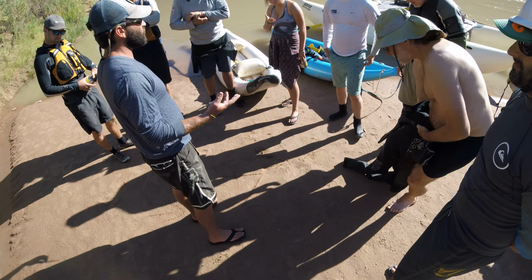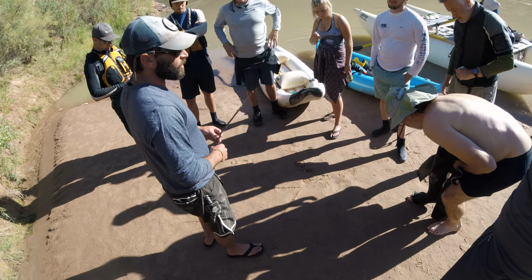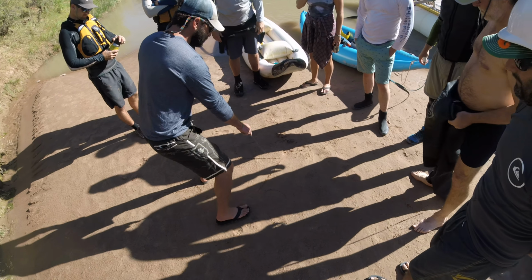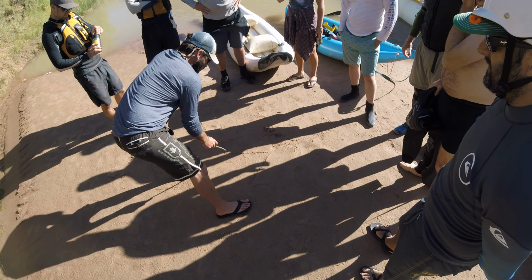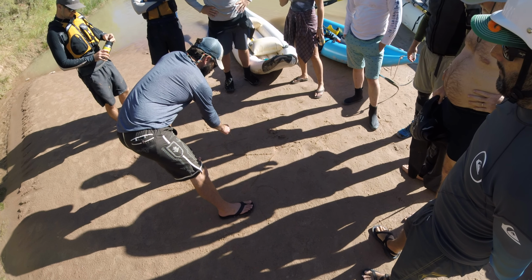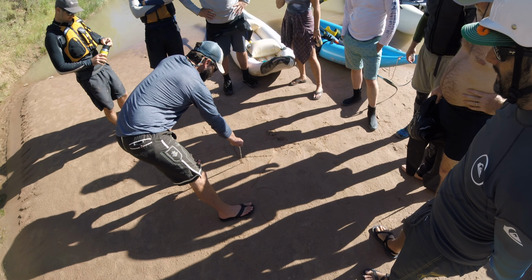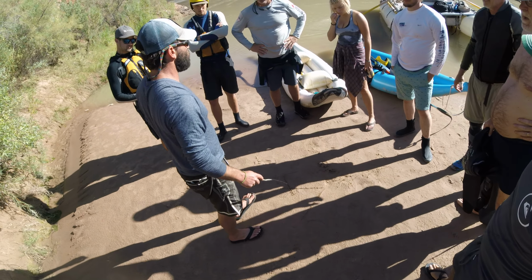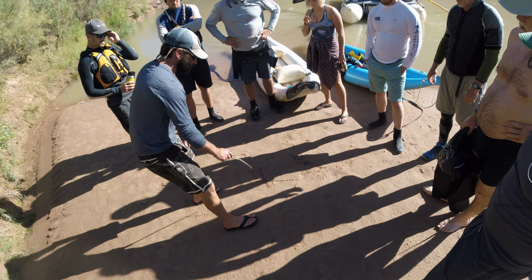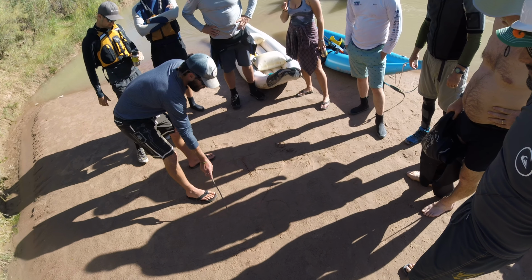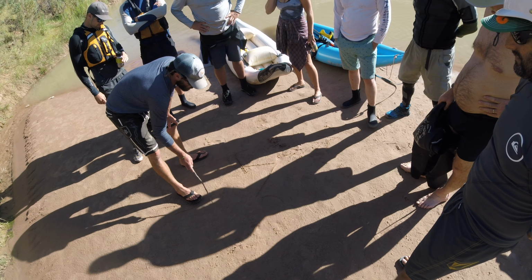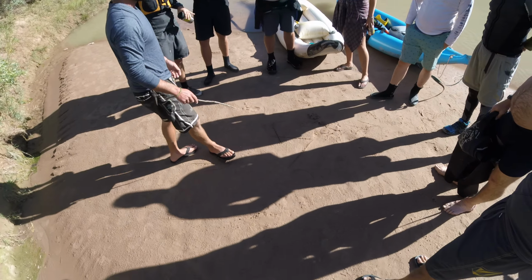So one I'm going to use as an example today is Basalt Rapid. Basalt Rapid has a tongue just like this, and right at the top of the tongue there's a huge hole. Big hole that'll surf you and serve you up for a while. You don't want to hit this hole, and all this water coming down into the tongue is actually sweeping you into that hole.